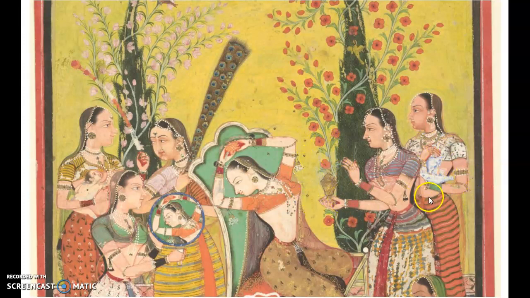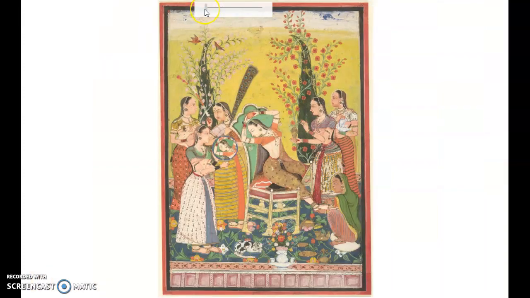This lady has a dish. This lady's carrying these peacock feathers. Lots and lots of detail. Lots of storytelling going on in this piece.